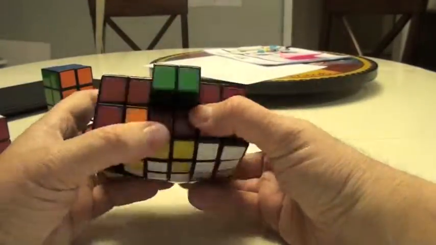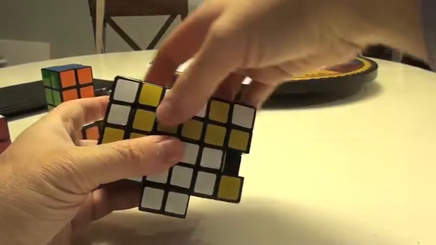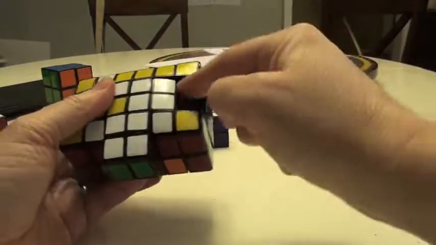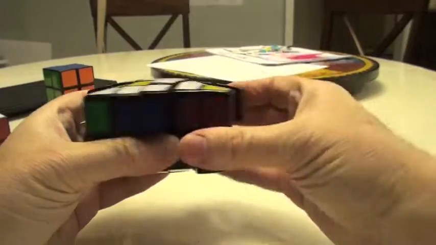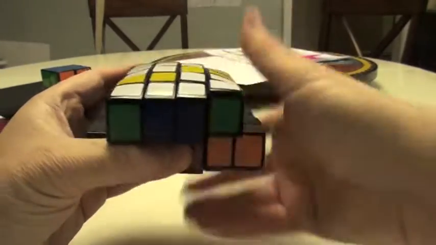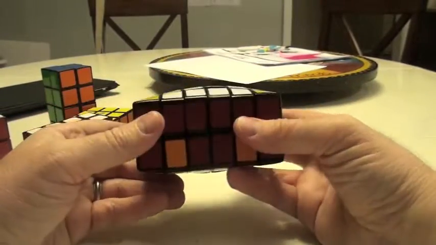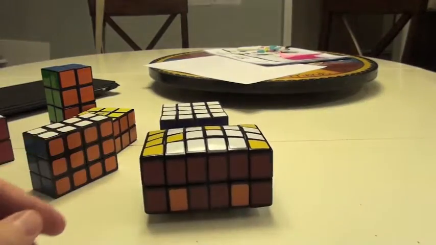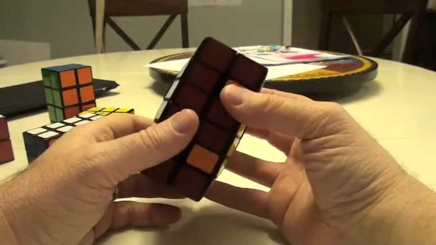Okay, so now these guys are paired. We can bring this up here, and now we just flip-flop these two to put them in their respective places. 2R, U, 2R, U, 2R, 2U, 2R, 2U, 2R, U, 2R, U', 2R. So there you have it. It's now in its native shape. We've now got this to a Rubik's 180, and that's what we want to solve it as.